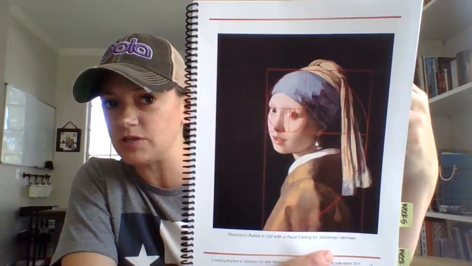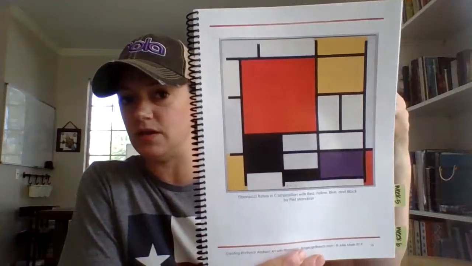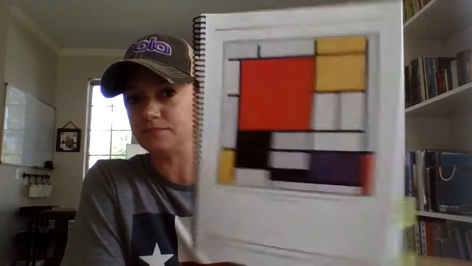There's several different pictures in here. This one is very interesting, where the focal point was the eye of the subject that was being painted. She gives an example of abstract art using the rule of thirds. So, picture after picture after picture in here.